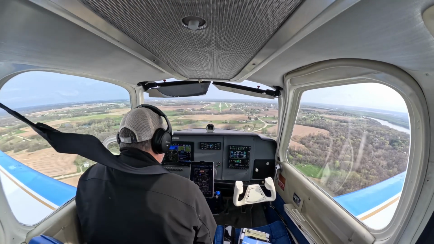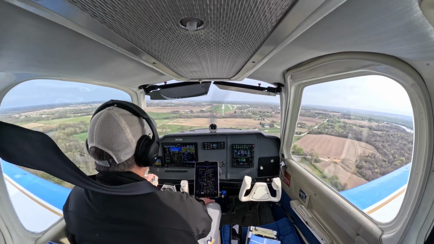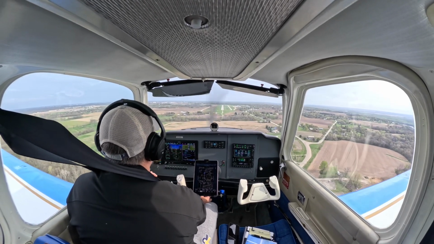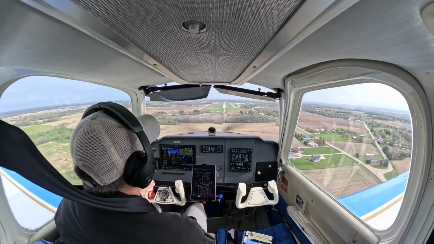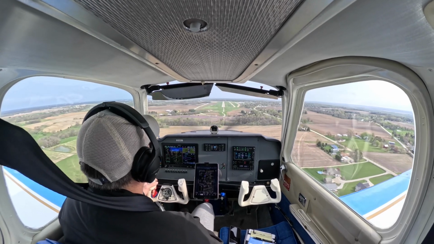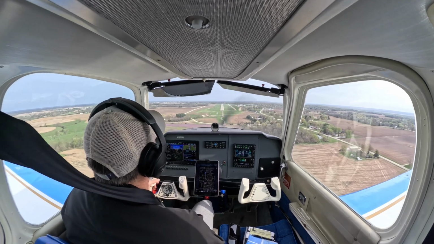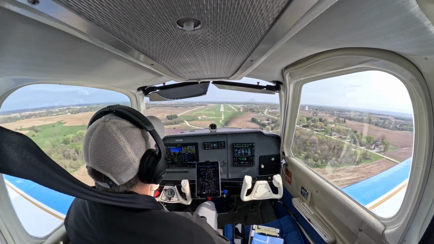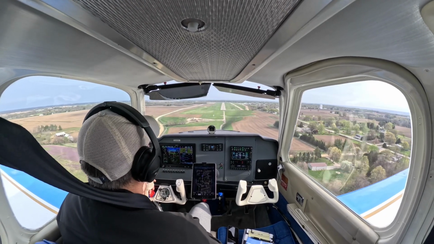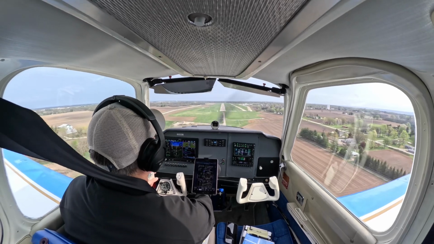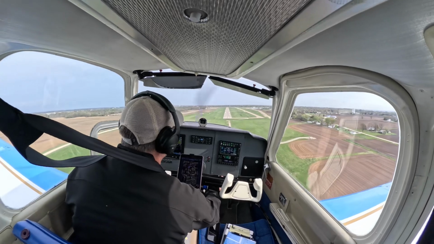Gear down, undercarriage, gas good, mixture about where we want it. We'll go a little bit richer here. Prop, we're gonna leave it at 25. Alright, this is taking me to minimums. Pretty cool. We're gonna kick off the autopilot. We're at my minimum. Go flaps up, gear up.